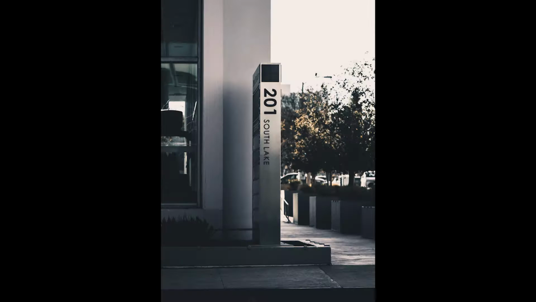What's up everybody, my name is Ryan Cow, and today we're using Lightroom to edit these 5 photos into these.